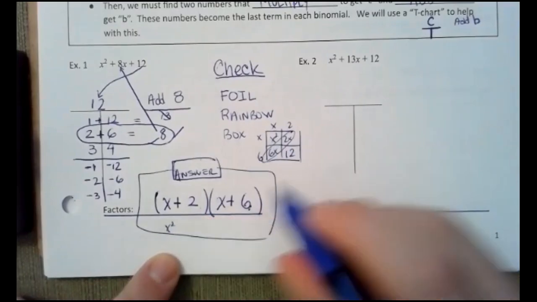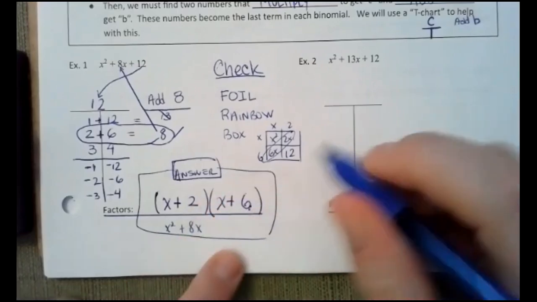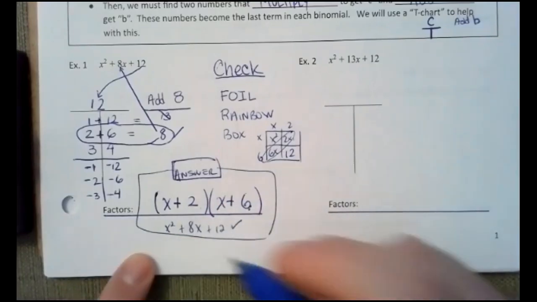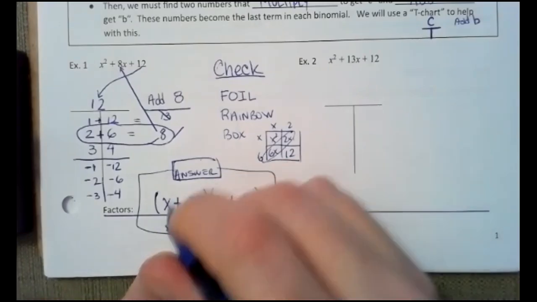X squared. 6x and 2x makes 8x. And 6 times 2 is 12. So this checks. This is not the answer. This is the check. The answer is still this up here.